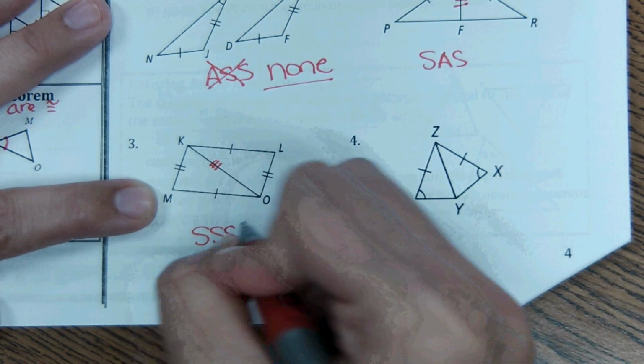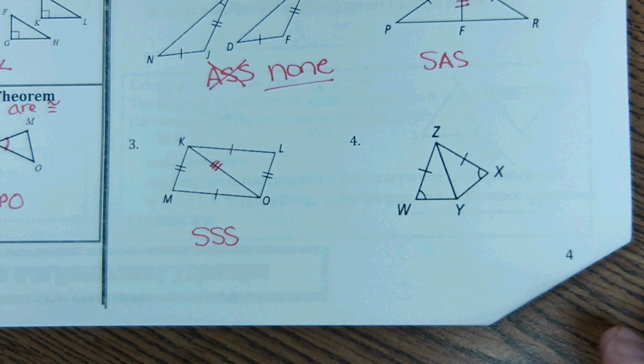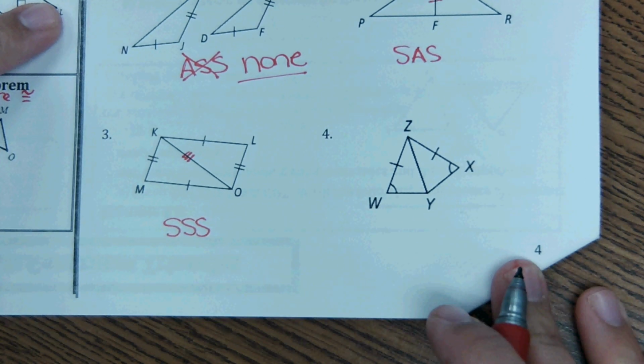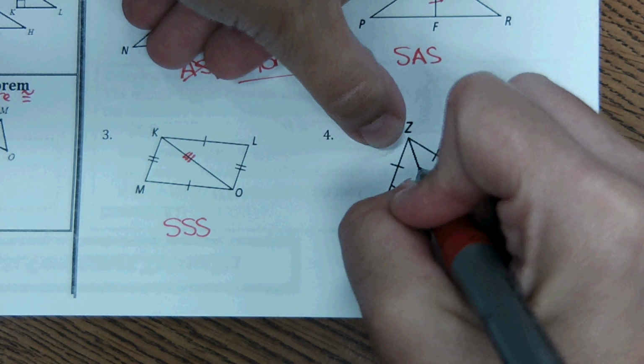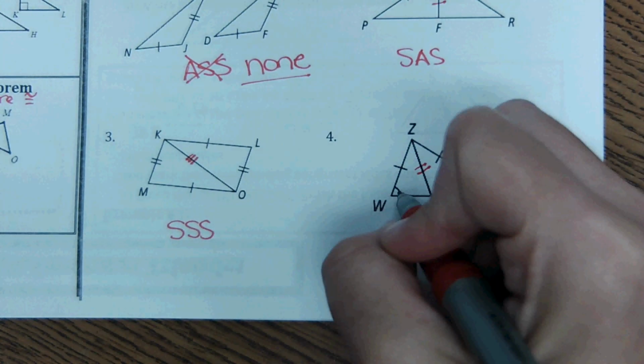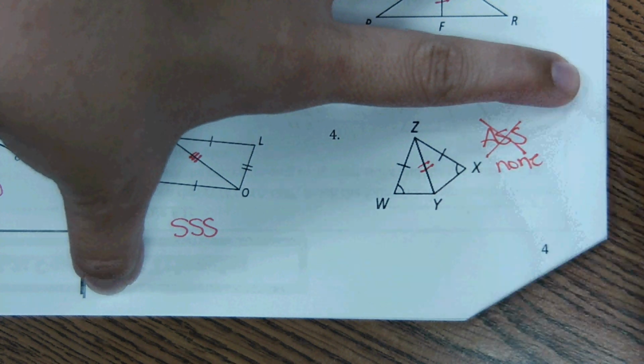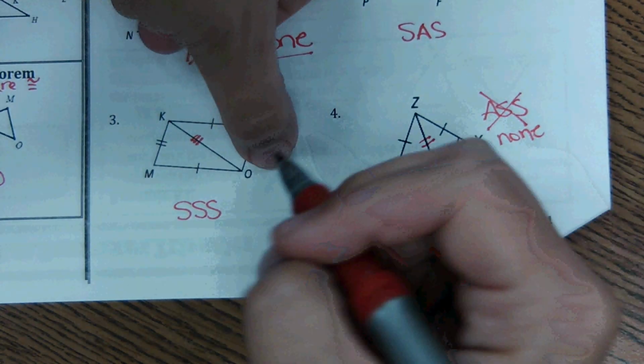Then 3 and 4, this is equal to itself. So side, side. And then number 4, this is equal to itself. But this gives us ASS, so none for this one.